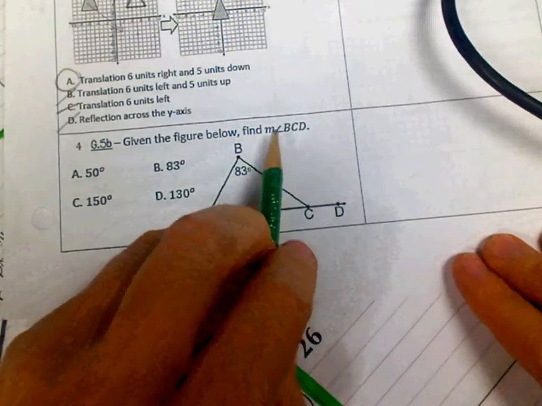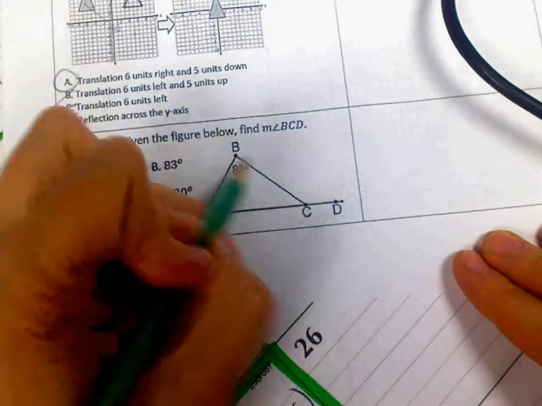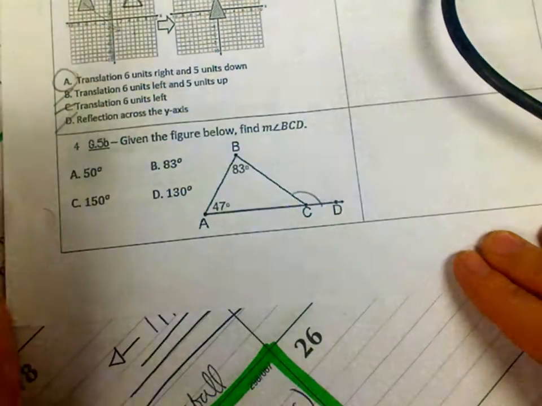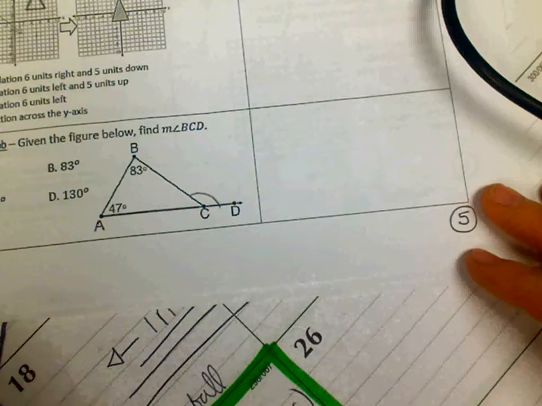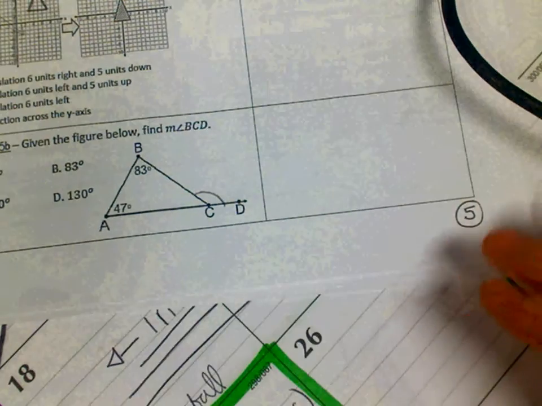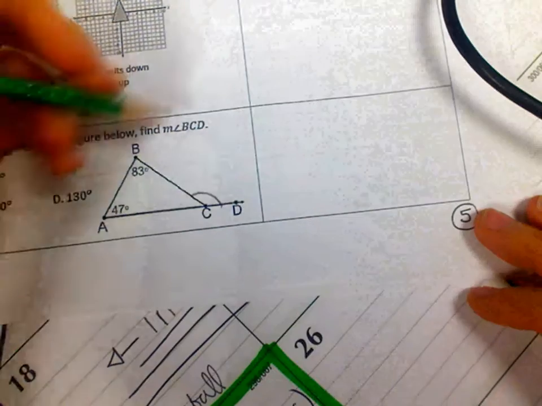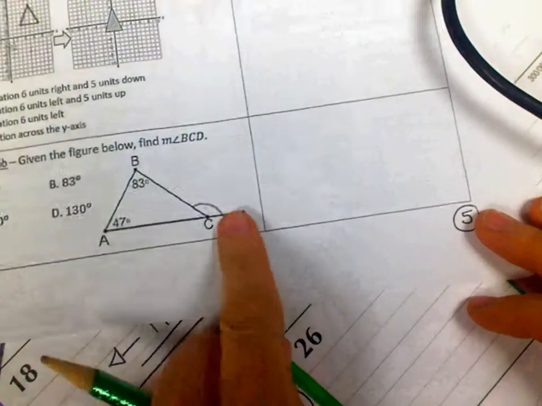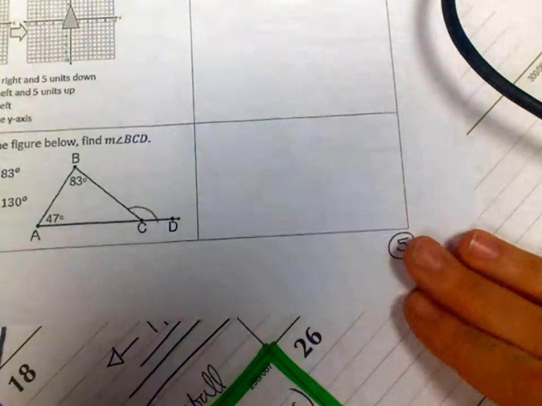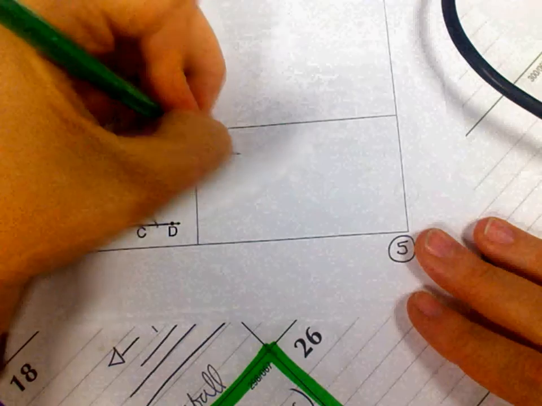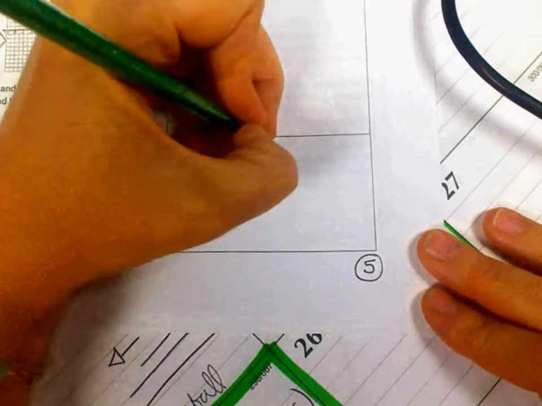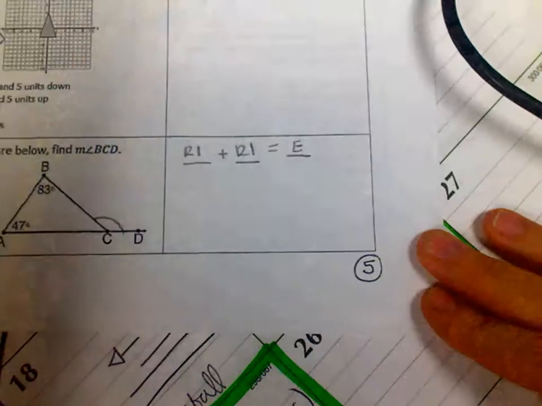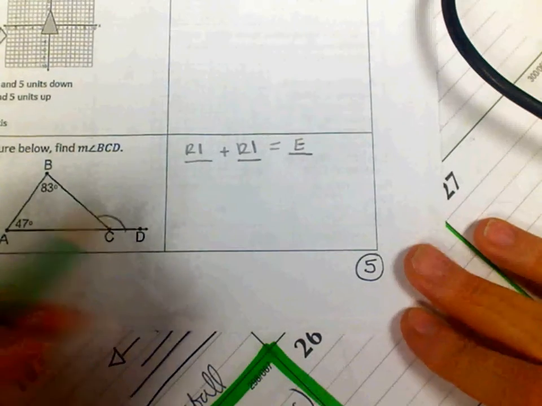Okay, number 4. Find the measure of angle BCD. That's this one. Okay, so this is way back in August when we did this. For when there is an angle that's outside of the triangle, that's when you use this theorem that we taught you. It's remote interior plus remote interior equals exterior. And this one is the exterior angle.